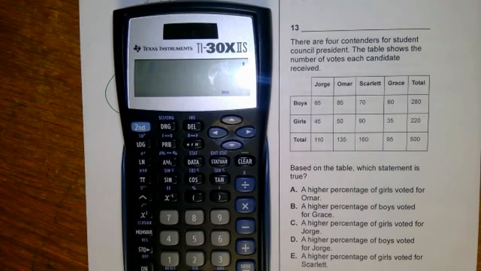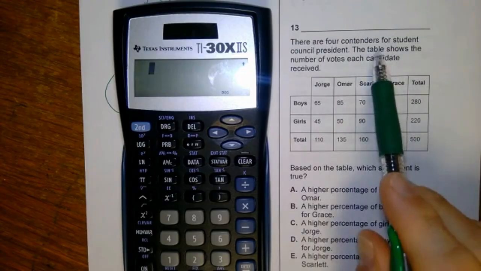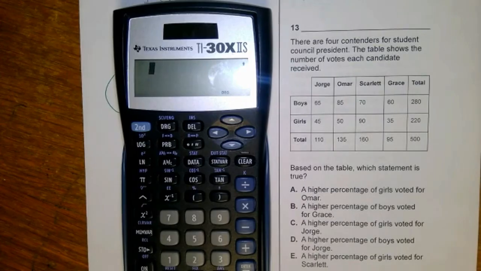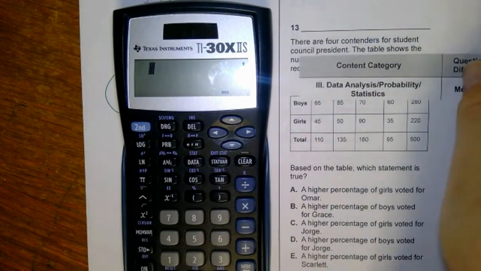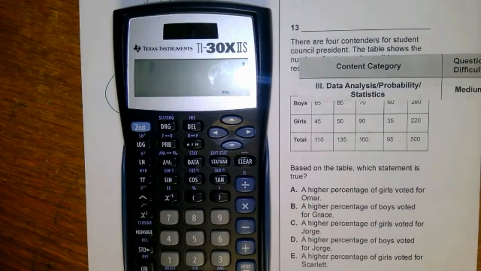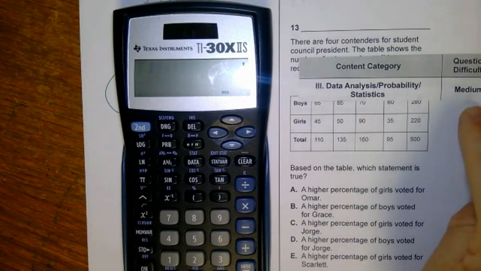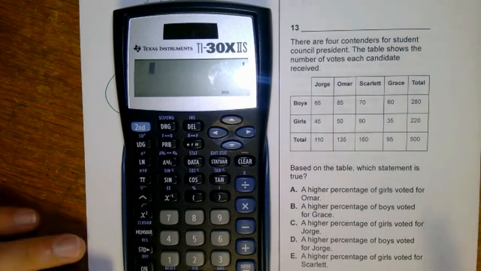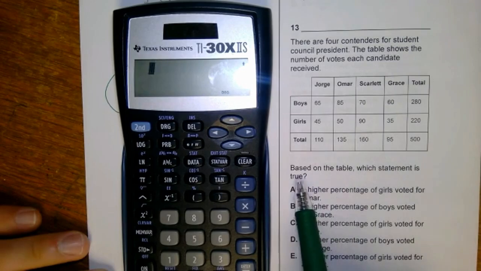Question 13 is looking at four contenders for the student council president, and we're given a table and they're asking us about the number of votes for each candidate we see. We're actually stepping into another probability, statistics, and data analysis question. Here we're thinking that this is a medium level according to the HiSet. The real question here that they're asking for is the true statement.